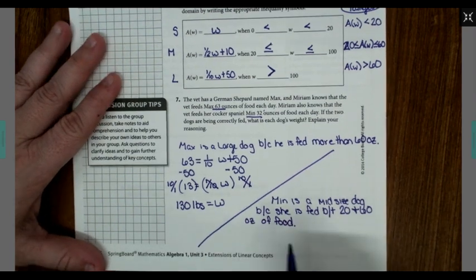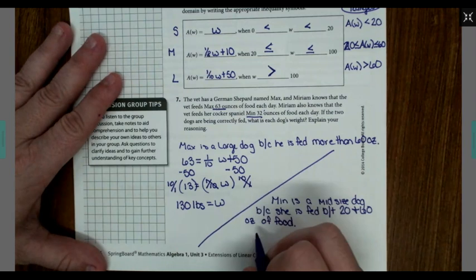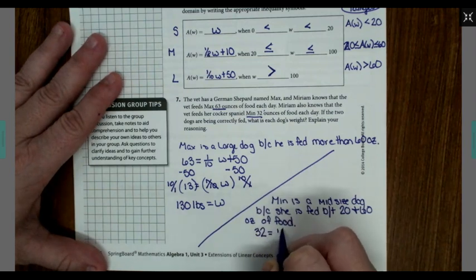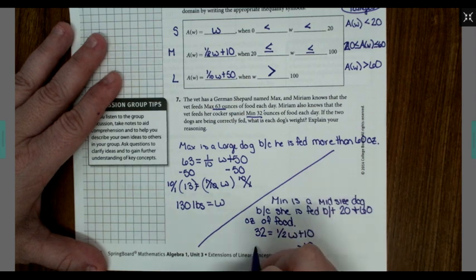So that means whenever I go to set up this equation, I'm going to set it up using the mid-size formula. So 32 equals 1/2 W plus 10. Subtract 10.